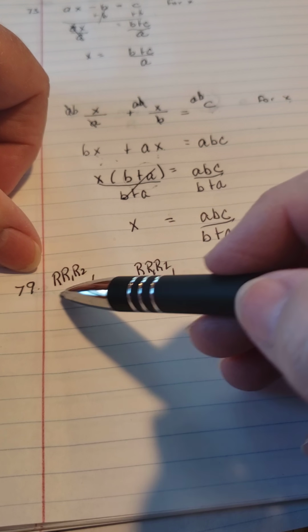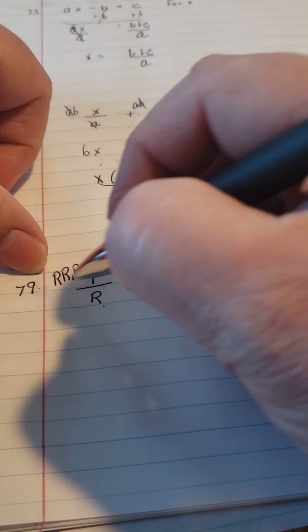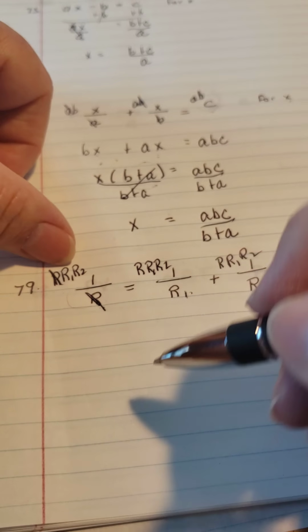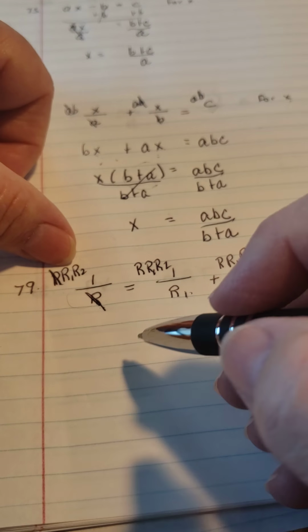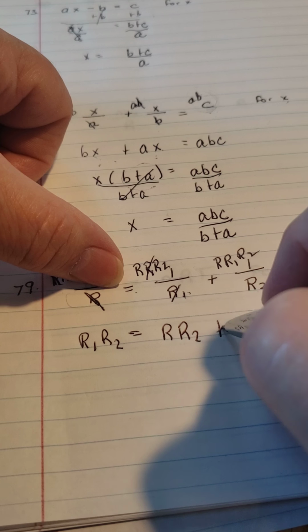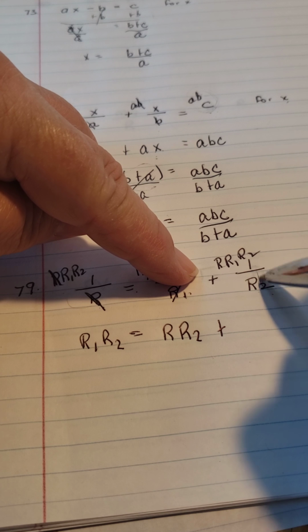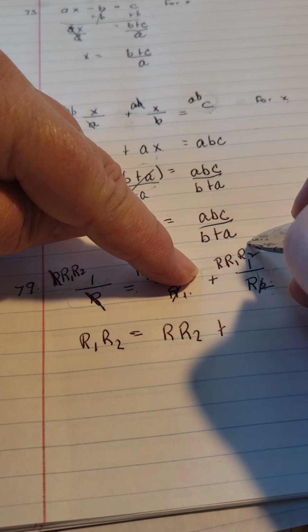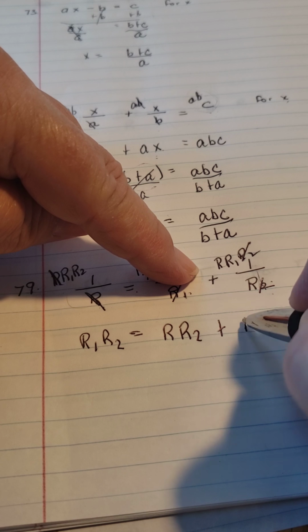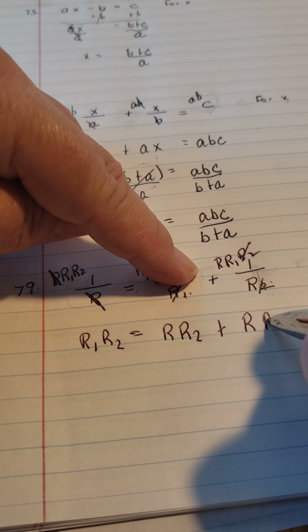Now, when I multiply that by this one, these r's are going to cancel, and I'm going to end up with r sub 1 times r sub 2. There's my equal sign. When I multiply this one, the r sub 1s are going to cancel, and I'm going to get r times r sub 2. When I multiply this by this fraction, the r sub 2s are going to cancel out, and I'm going to get r times r sub 1.